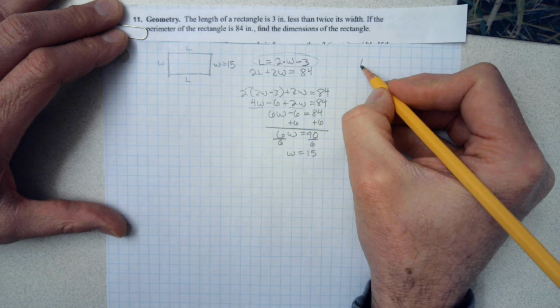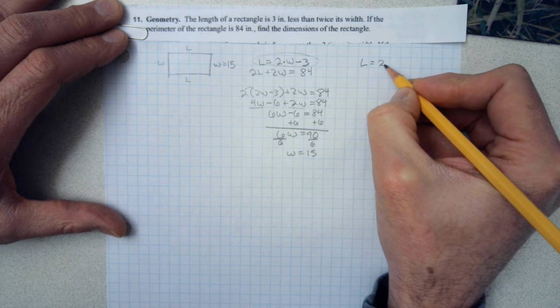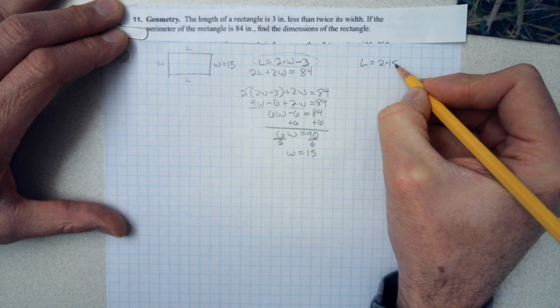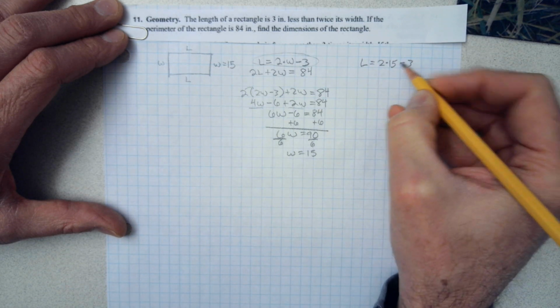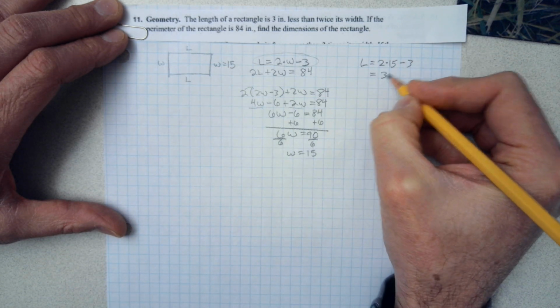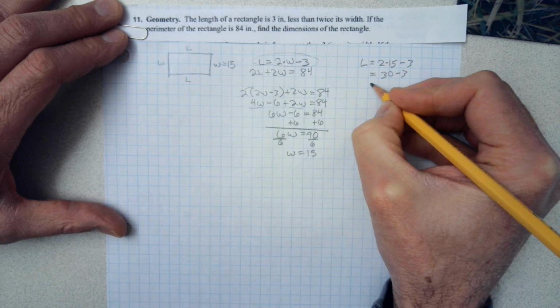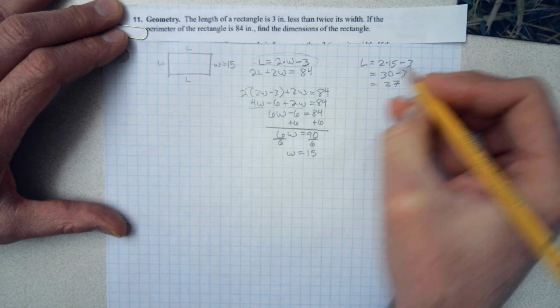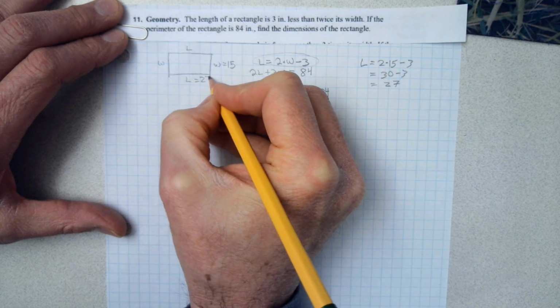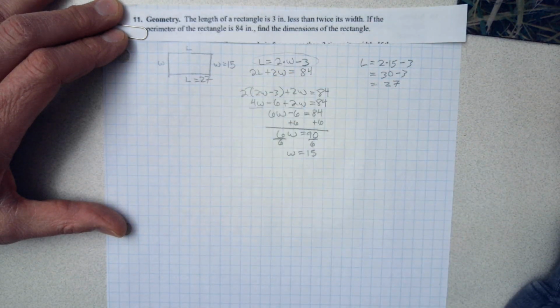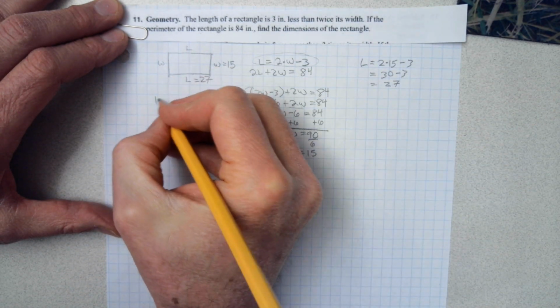And then I can come back up to this equation that said the length is 2 times whatever the width is, which I now know is 15, minus 3. So that's 30 minus 3, which is 27 for the length. Okay, so the dimensions of my rectangle: it is a 15 by 27 rectangle.